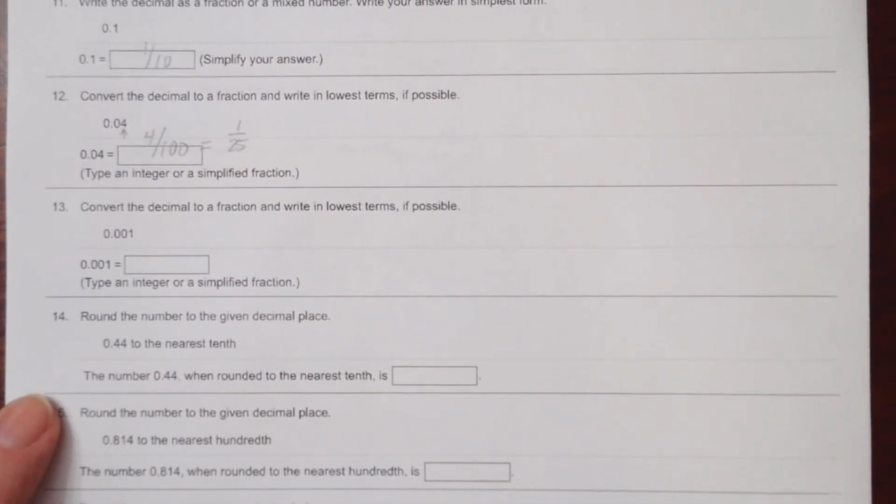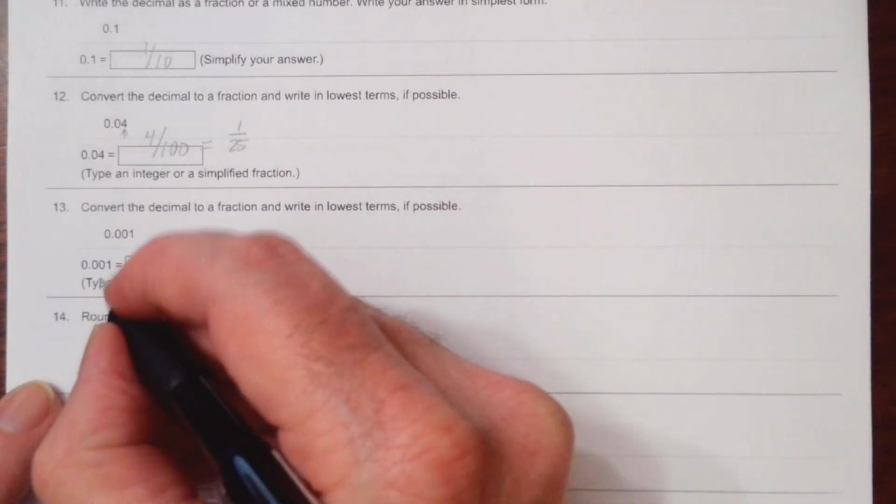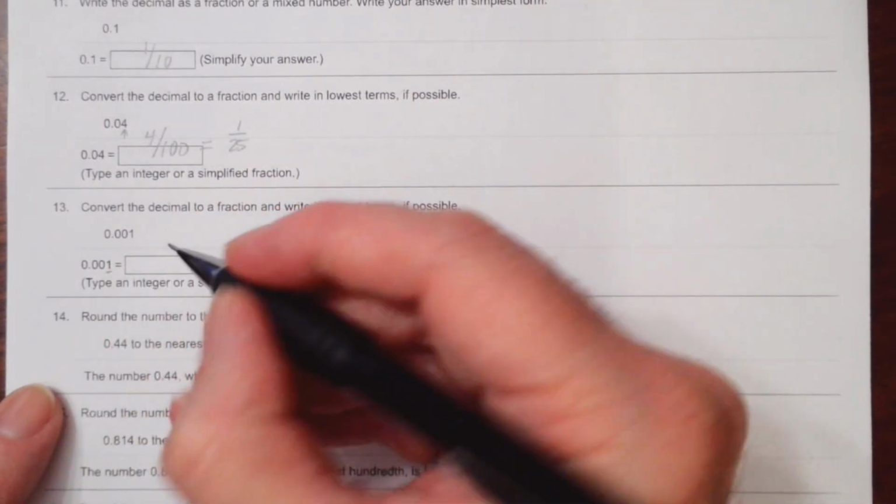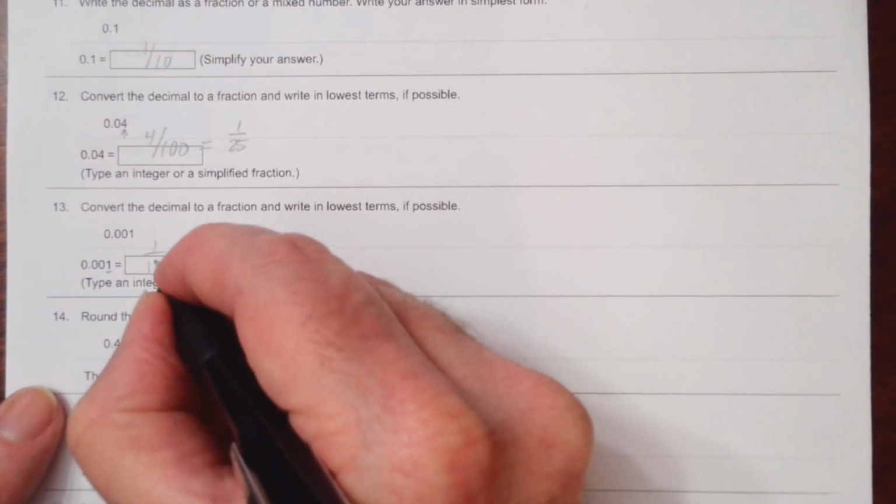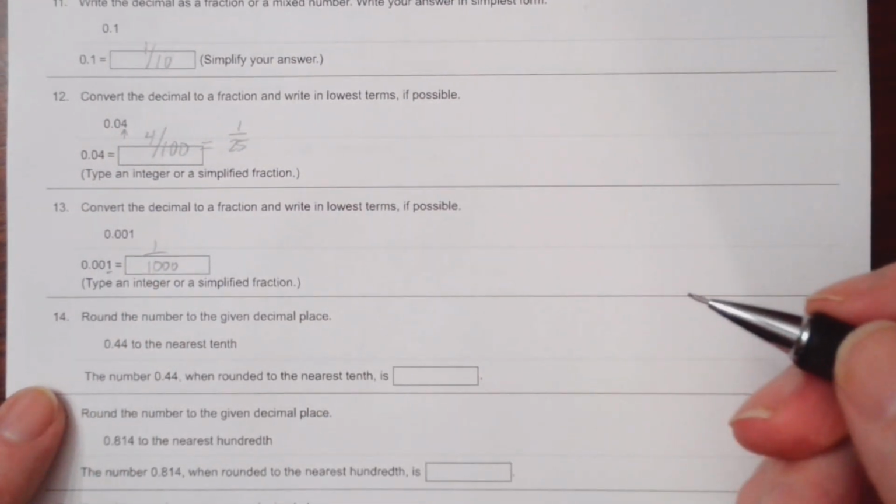Convert the decimal to a fraction and write in lowest terms. So the same thing. This is 1/1000 since that 1 is in the thousands place. And there's no simplifying to do there.